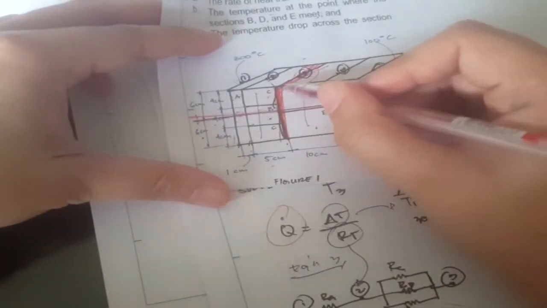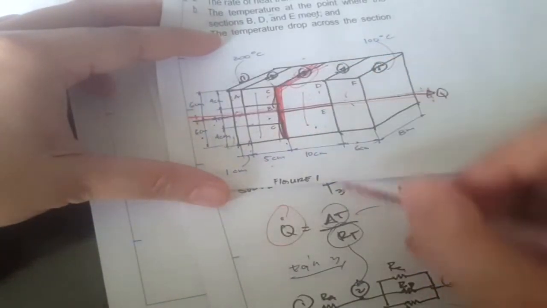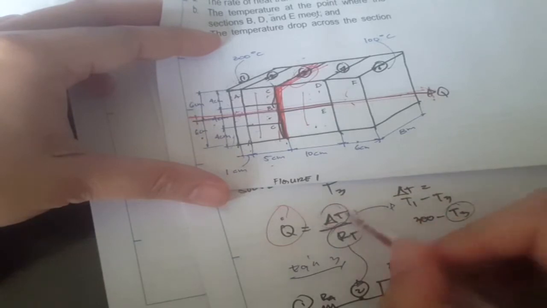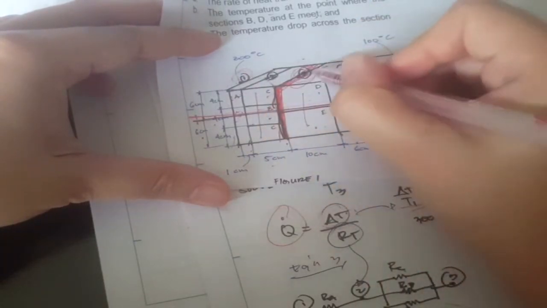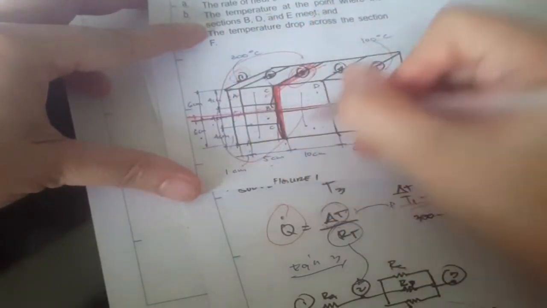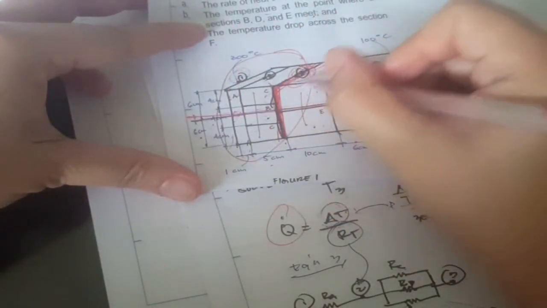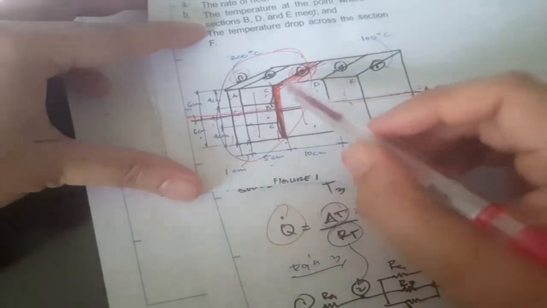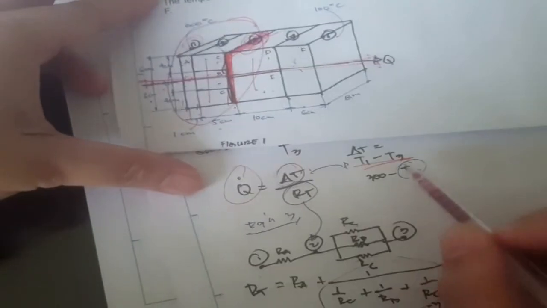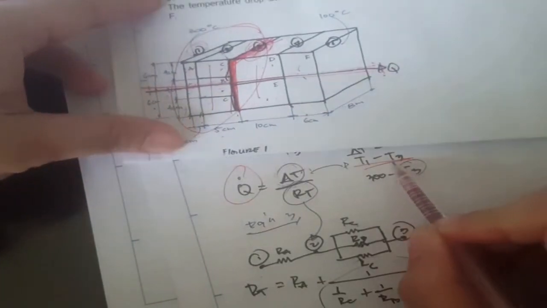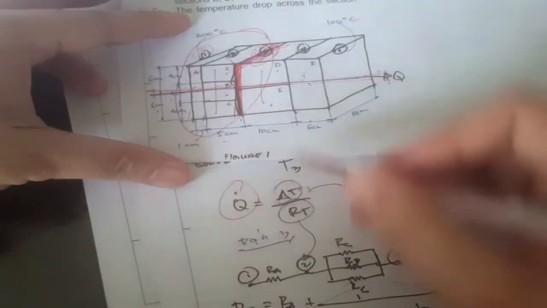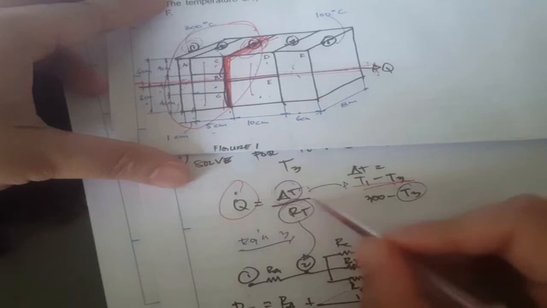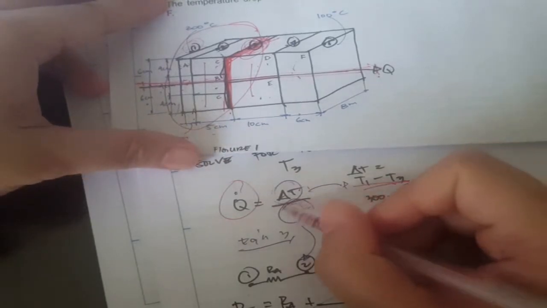Since we only consider up to this point, our delta T here is from point 1 to point 3 only. So we will only consider this part to determine the temperature at point 3, and we only need to determine the R total of these considerations.